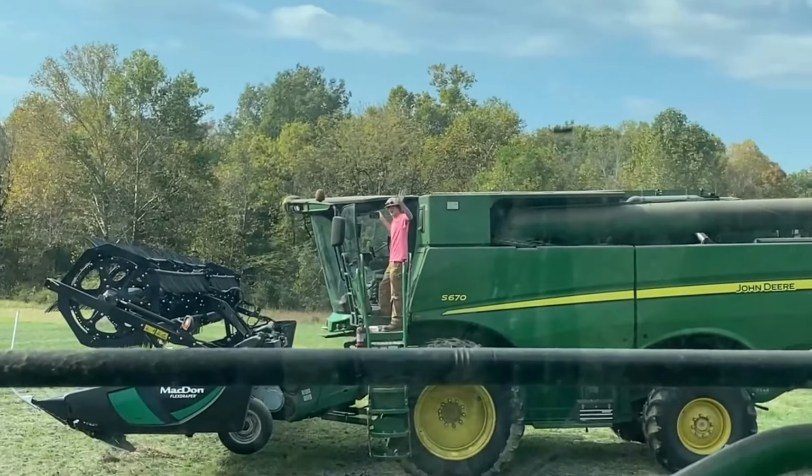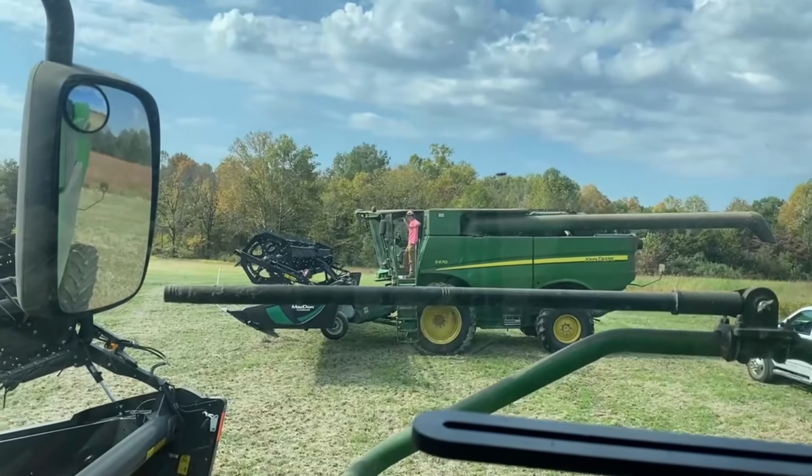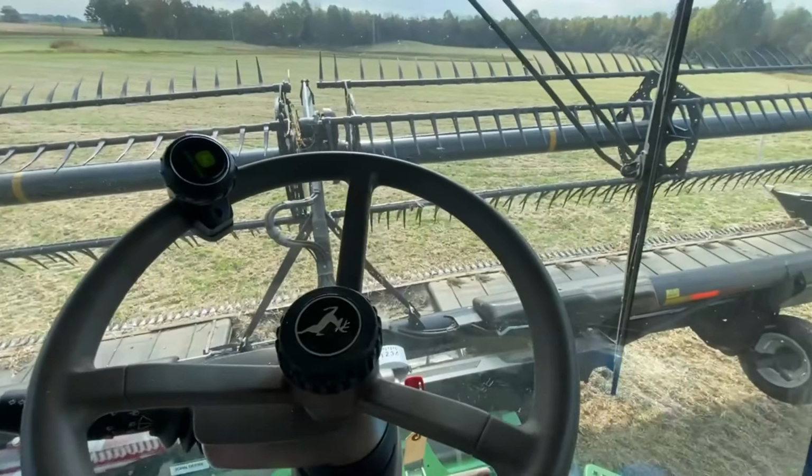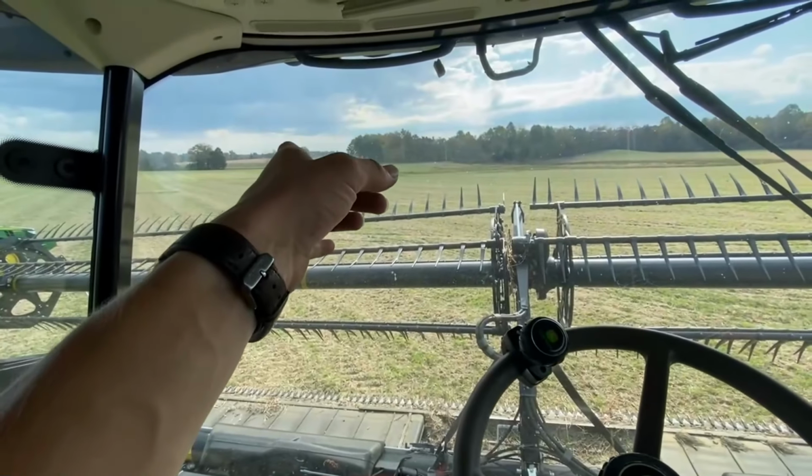Cody's over there standing and videoing me. Yeah, okay. Had to fix one guard, and we're all good to go. Head over there to that side of the field.